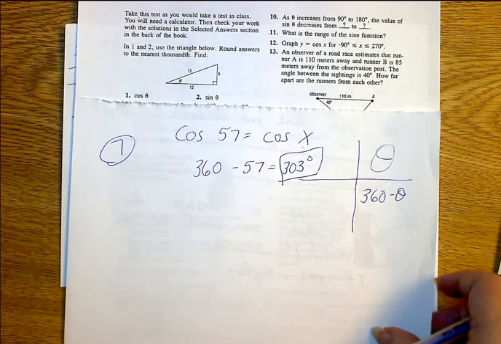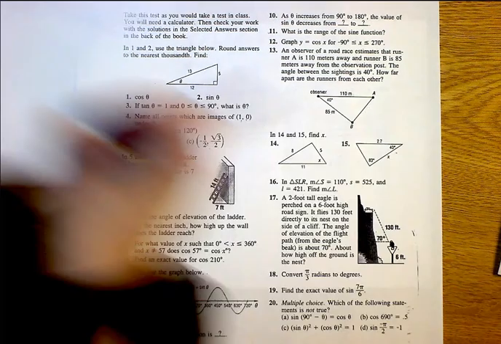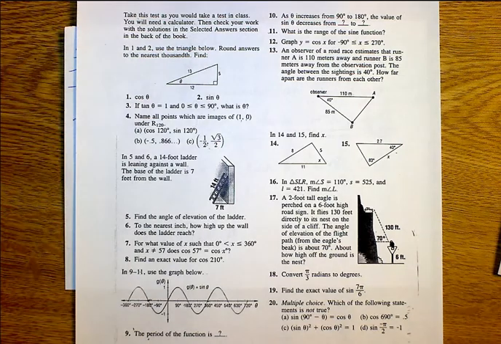What was the next number? 4? 4 was the next number?